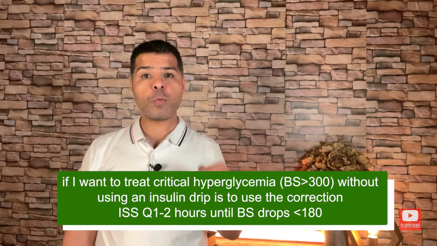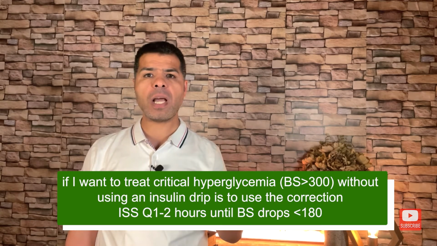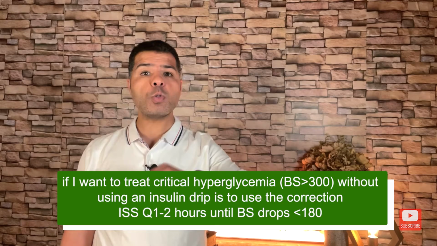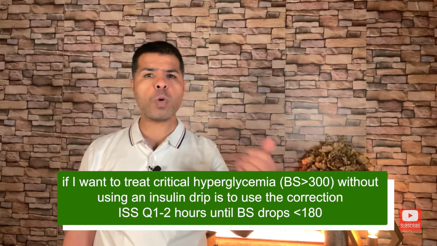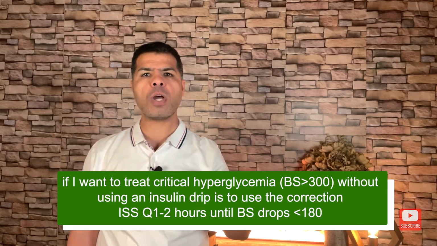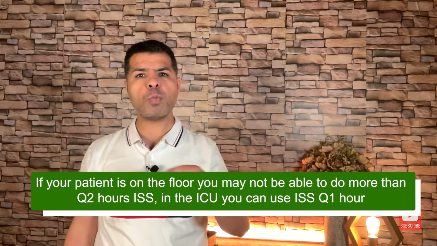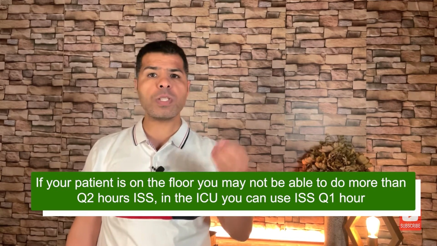Remember, in critically ill patients, it's better to switch them to continuous insulin infusion or insulin drip. Now, one trick we can use with the sliding scale is if I want to treat critical hyperglycemia. When I say critical, that means blood sugar more than 300. Without using an insulin drip, is to use the correction insulin sliding scale Q1 to 2 hours until the blood sugar drops below 180. So if your patient is on the floor, you may not be able to do more than Q2 hours insulin sliding scales. In the ICU, can use the Q1 hour.